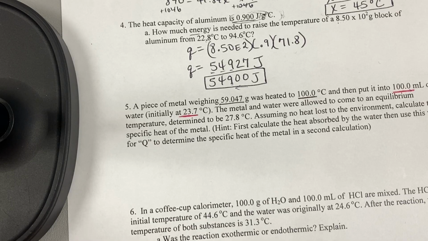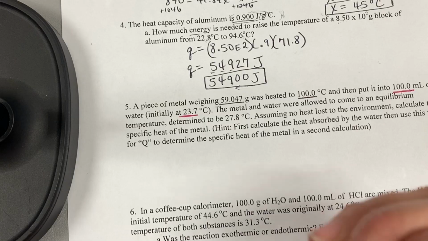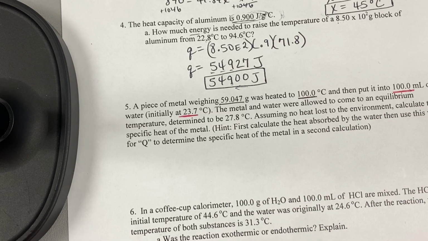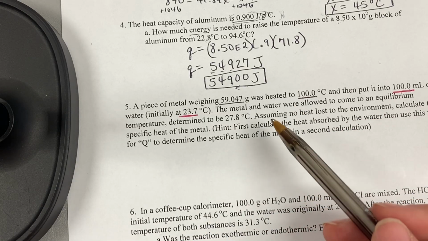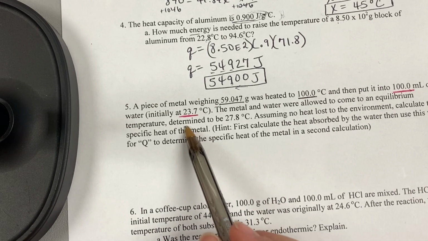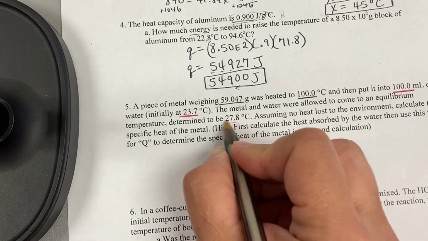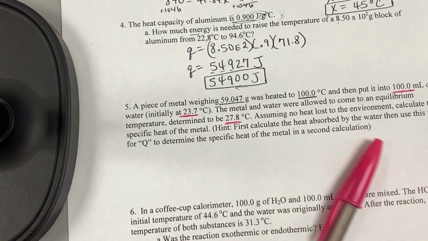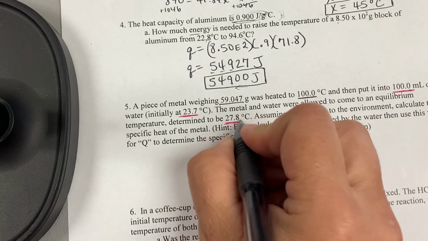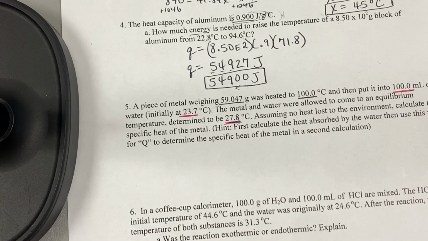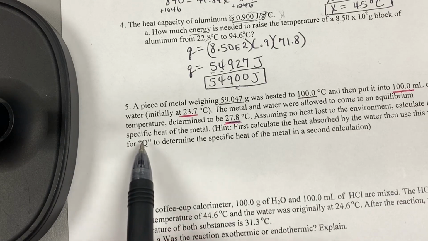The metal and the water are allowed to come to an equilibrium. That means as you put that piece of metal in, the metal's going to cool off while the water warms up, and eventually they're going to come to some type of equilibrium temperature, which is right here. So this is not only the temperature for the water, but it's also going to be the final temperature for the piece of metal. So assuming that no heat was lost to the environment, calculate the specific heat of the metal.